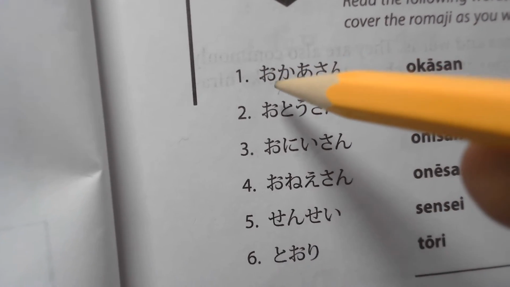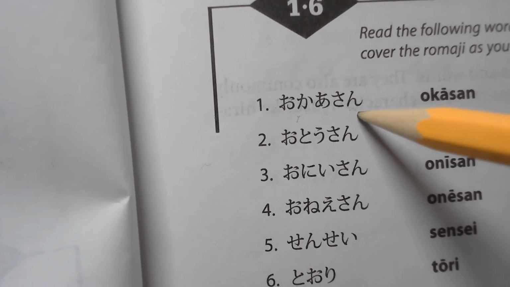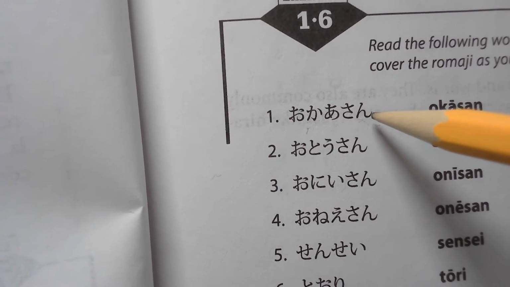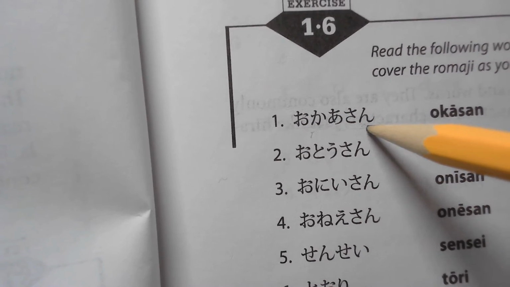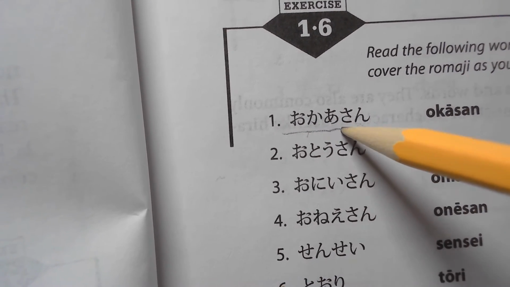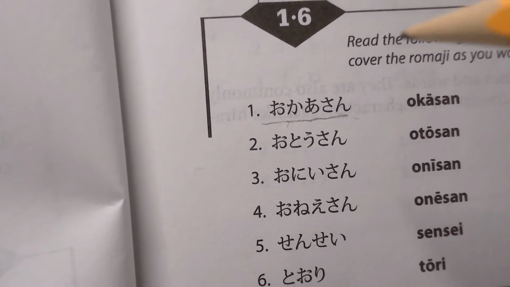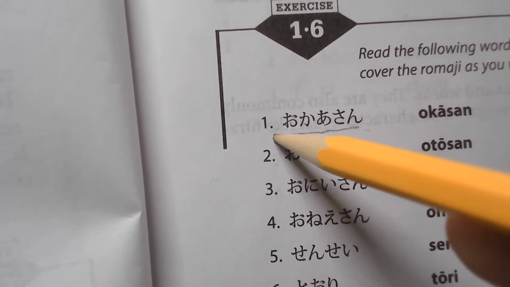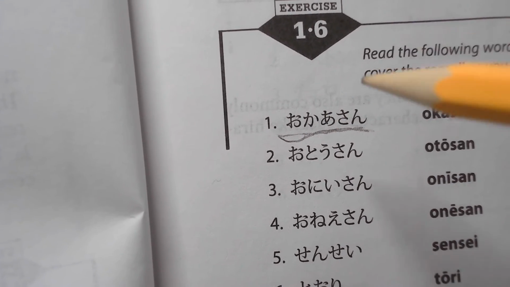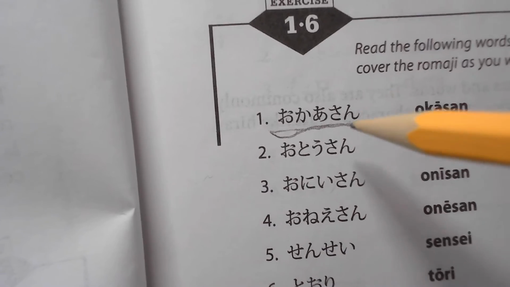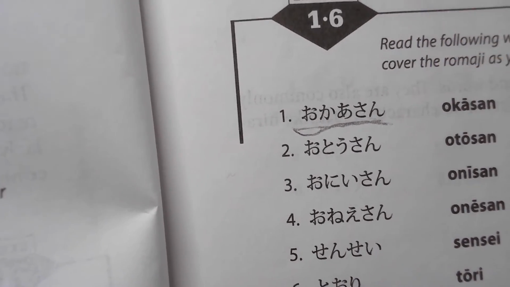So hear me right now when I say Okasan. See, I didn't say the extra a. You say it all together. Okasan. So there are some words in Japanese that sound just like this, where you don't pronounce every single hiragana. Because if you do that, you're really going to make someone very confused about what you say.